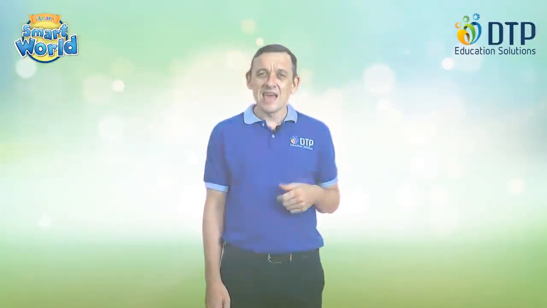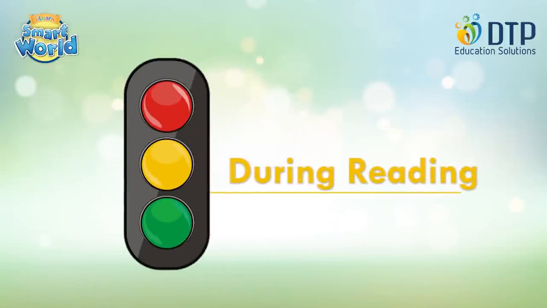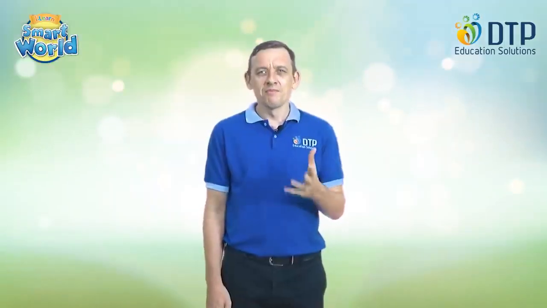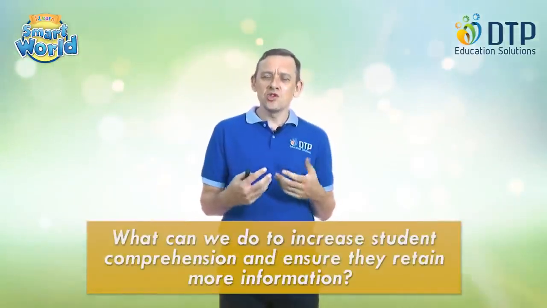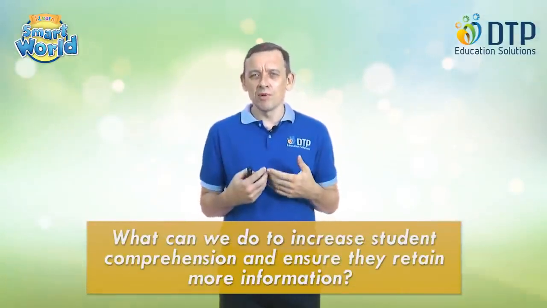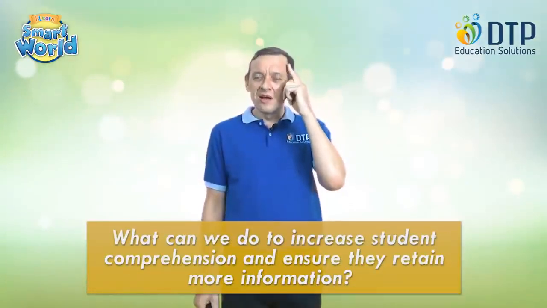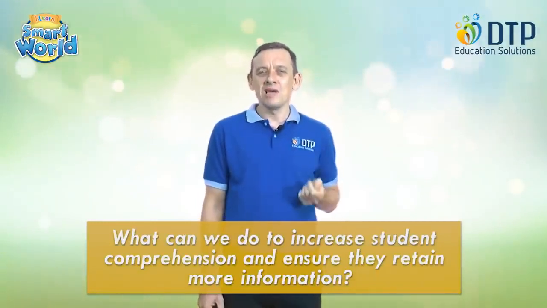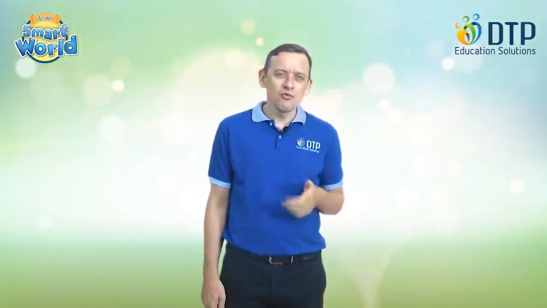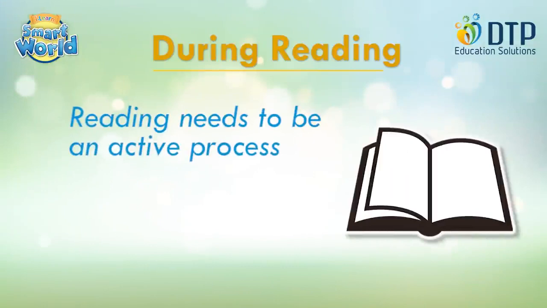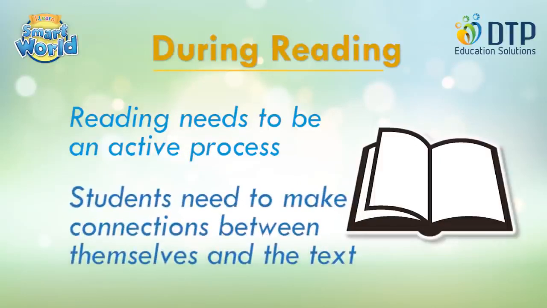The next stage of reading is during reading. Now, what can we do to increase student comprehension and ensure they retain more information? So, reading needs to be an active process. Too often reading can be very passive. We want the students to be active when reading. Students need to make connections between themselves and the text.